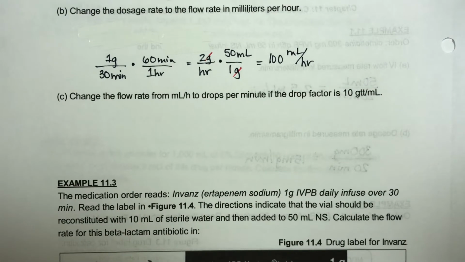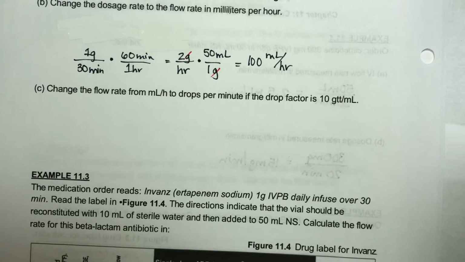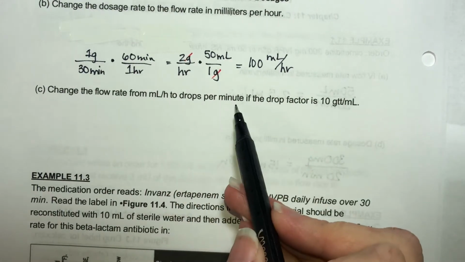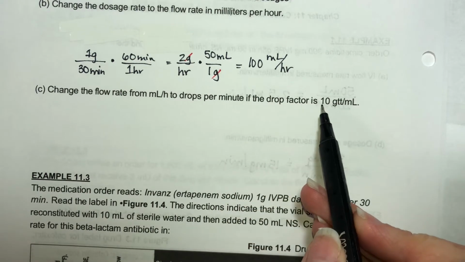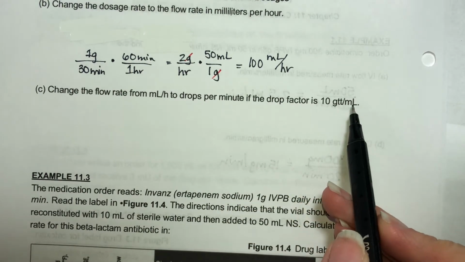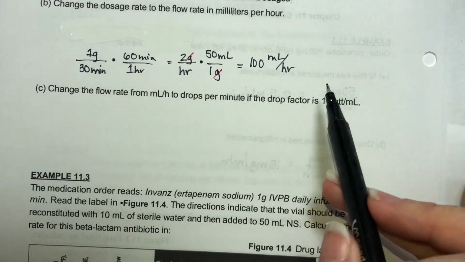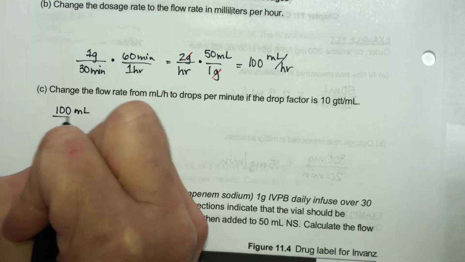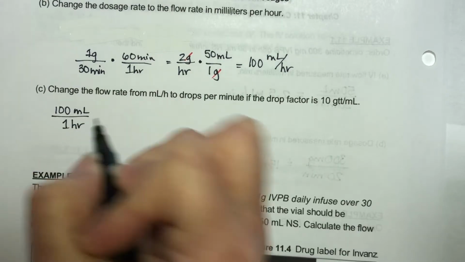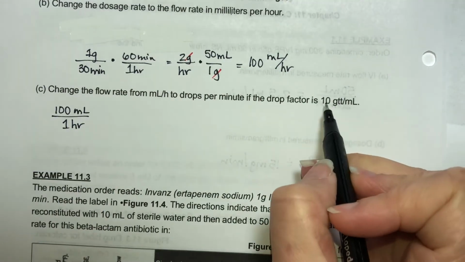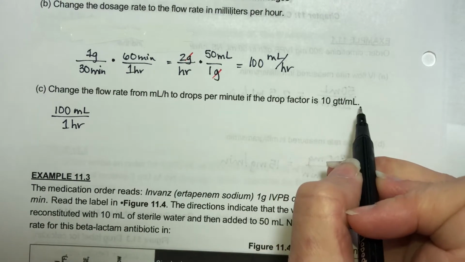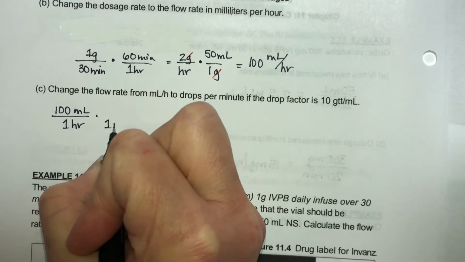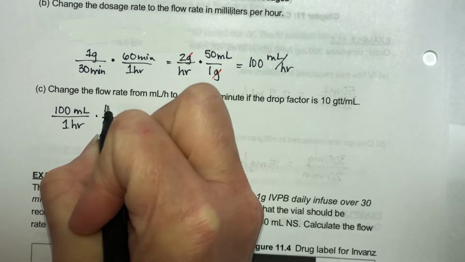Okay, Part C. Change the flow rate from milliliters per hour, which we got right here, to drops per minute if the drop factor is 10 drops per milliliter. So the flow rate we said was 100 milliliters per 1 hour. We have the drop factor of 10 drops per milliliter. I want to get rid of milliliters, so I'm going to put 1 milliliter in the bottom and then 10 drops in the top.